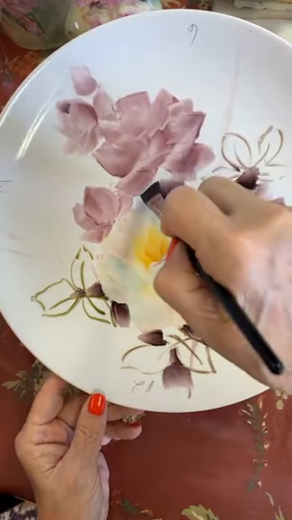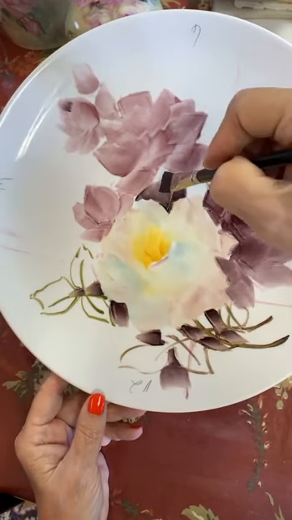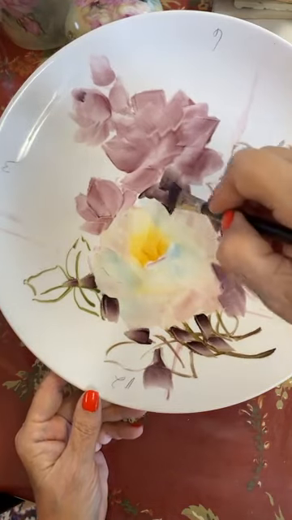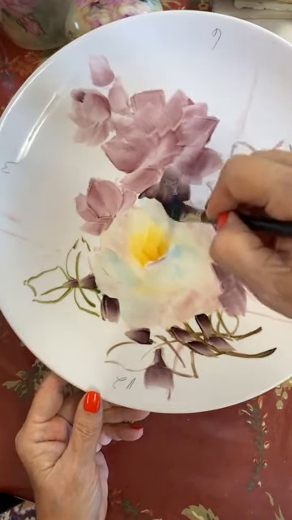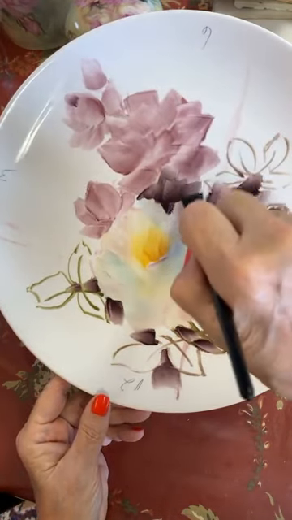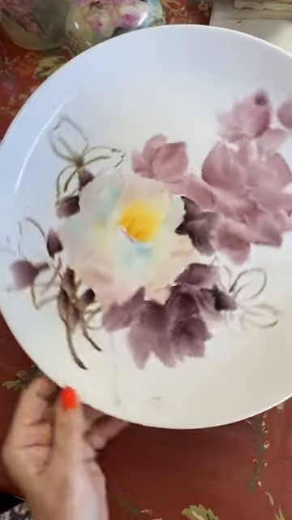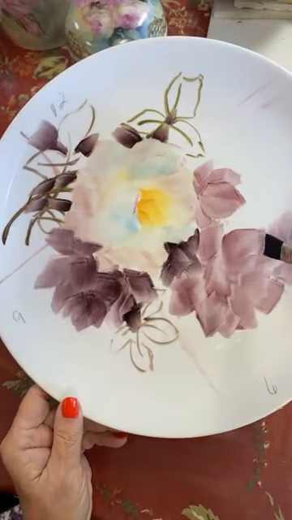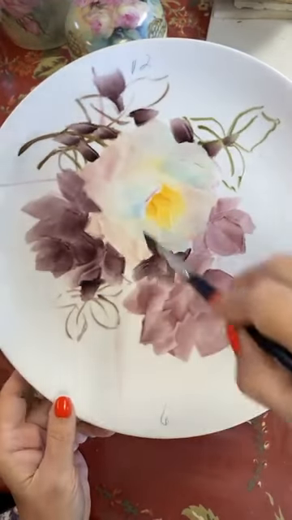Now see, I haven't got any leaves painted here yet, but I want to find the depth behind that flower. Now what I'm doing is moving that dark through the painting in this S pattern.